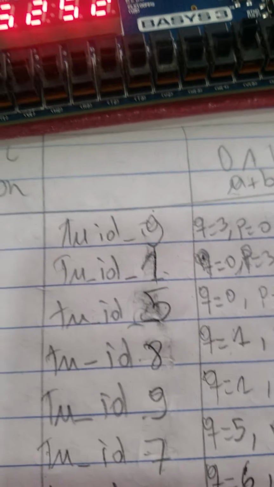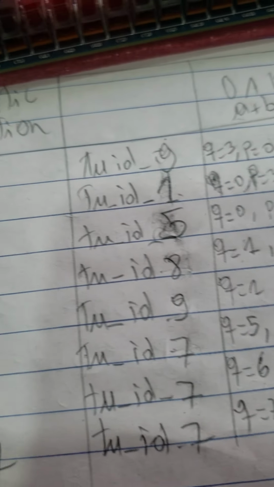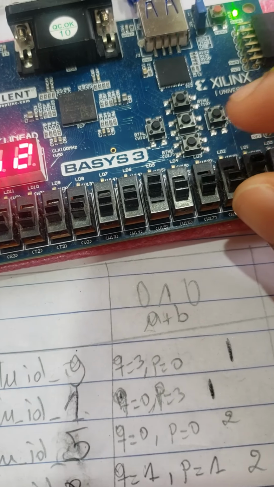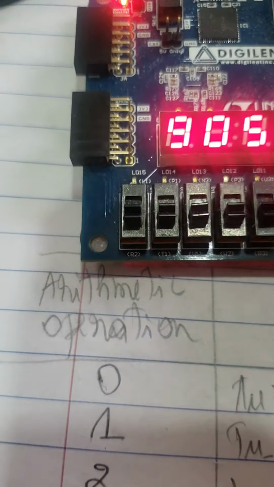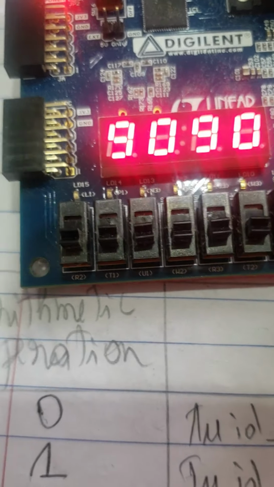So in order to do the operation, we go to the ALU. We're going to have to turn the switch tray on and turn all of them off.